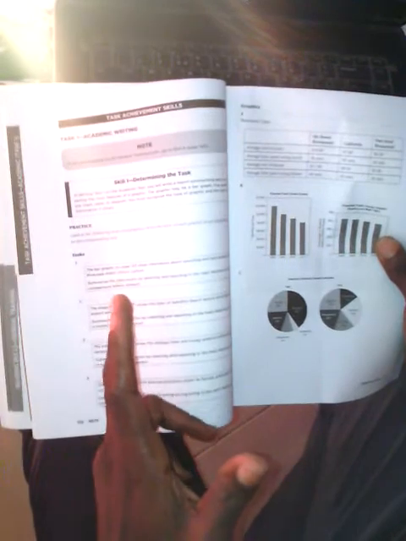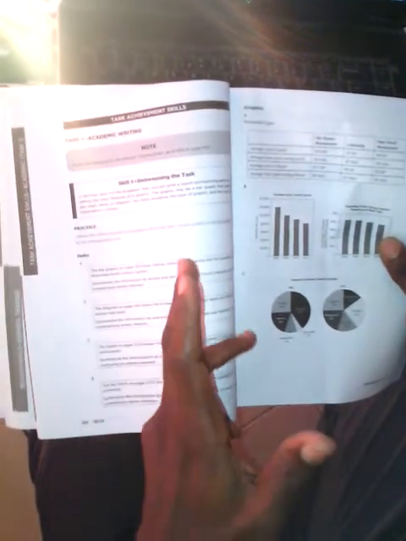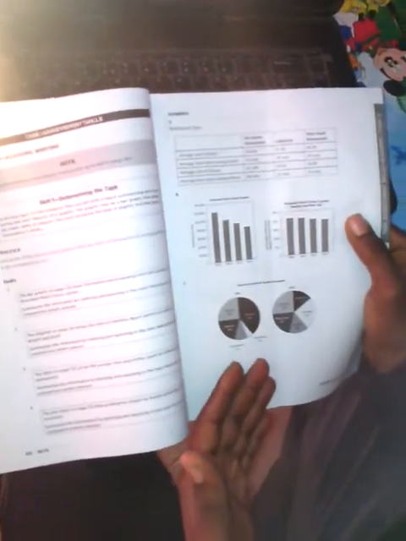Now, concerning the writing session, we have 2 different tasks: task 1 and task 2. For academic IELTS, task 1 requires you to describe a diagram in 20 minutes. These are examples of diagrams. For example, we have this. This is a table of 4 rows. You will be required to describe this table using the information contained here.